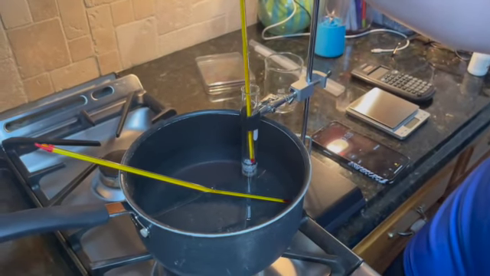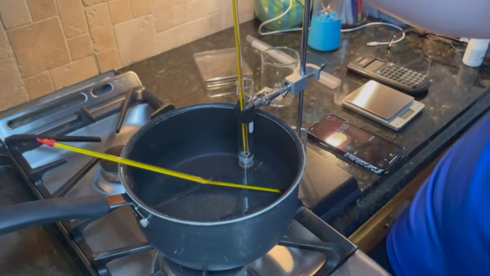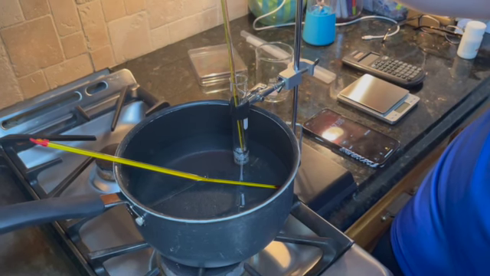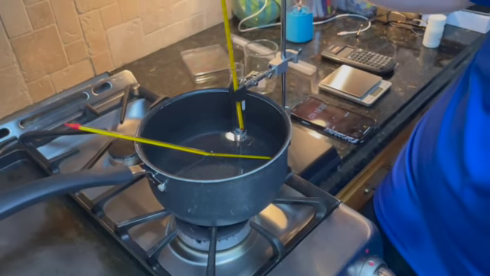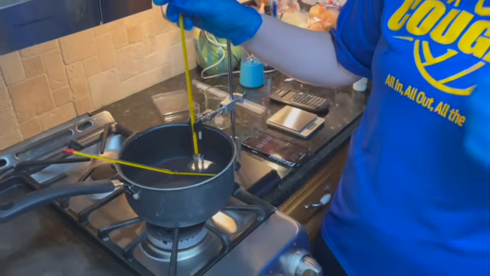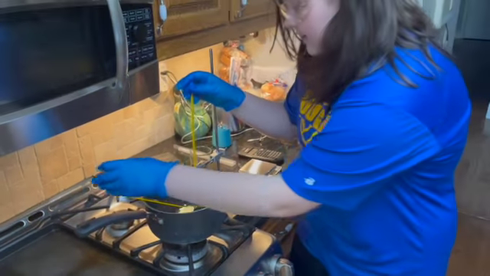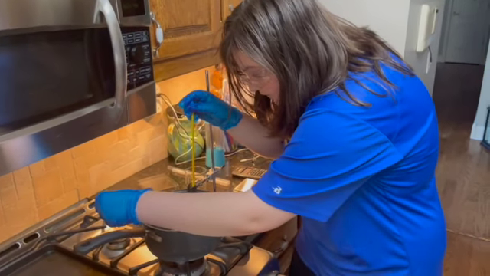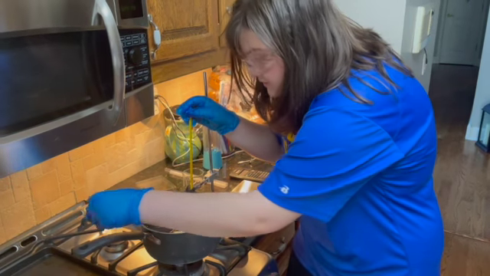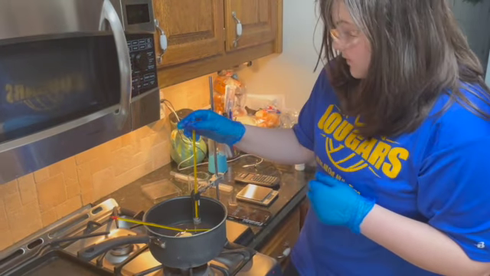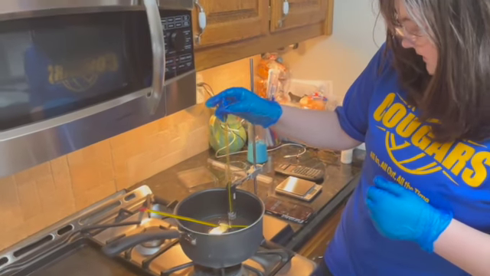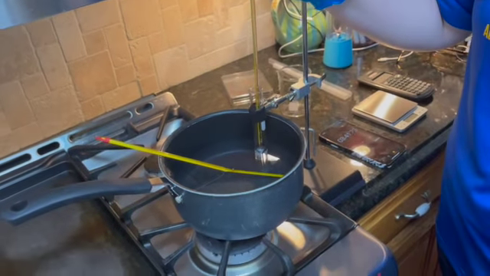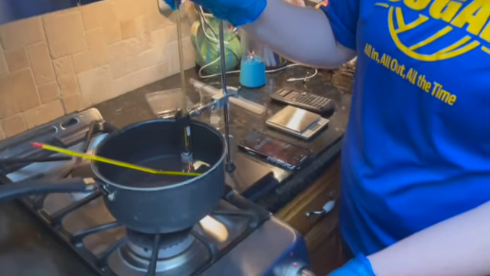So now we are at close to the 3-minute mark, and it is around 44 degrees Celsius. And the hot bath is now around 53 degrees Celsius, which is still in our range of its melting point, so we are still good there. And make it just a little bit hotter.